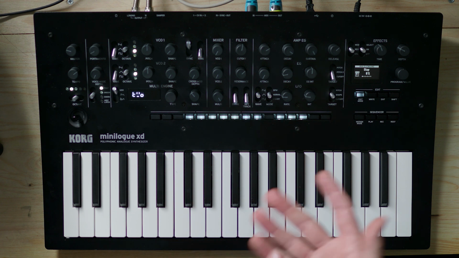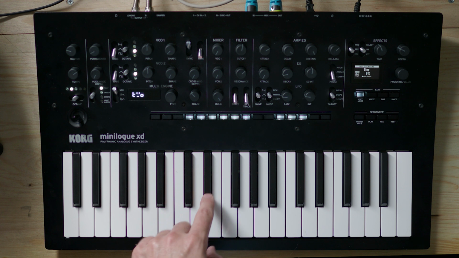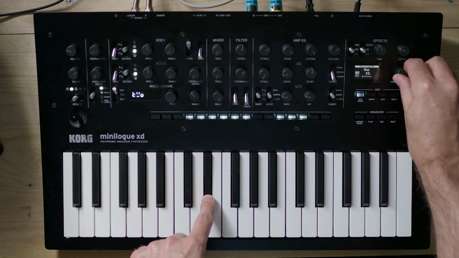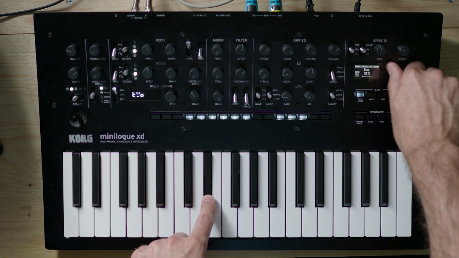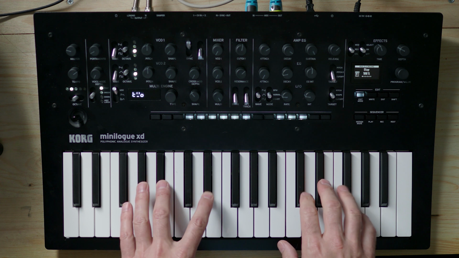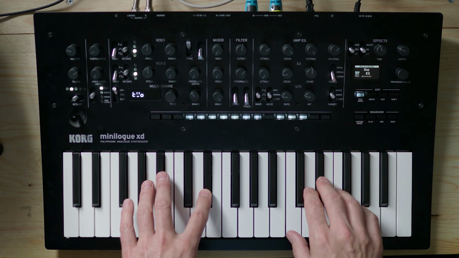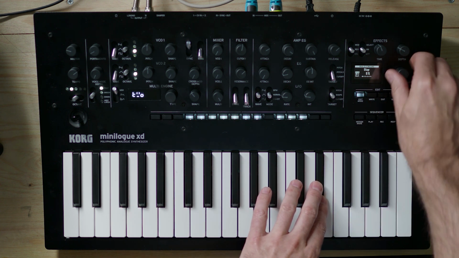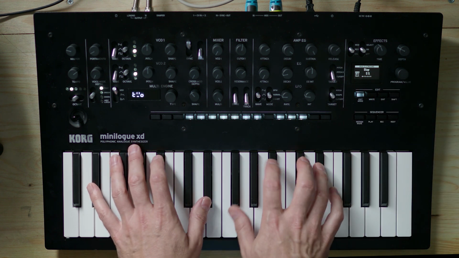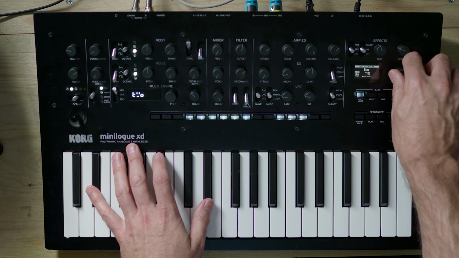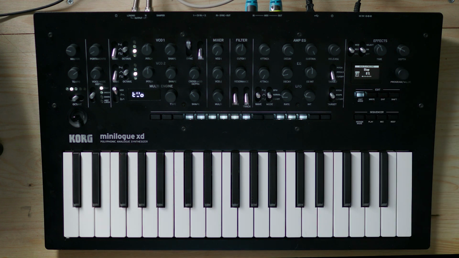Just like with the previous user oscillator that I developed, this one has got multiple digital oscillators inside it. 3 digital oscillators, and by using the slop amount you can randomly detune those oscillators from each other. So I'll just show you that slop.